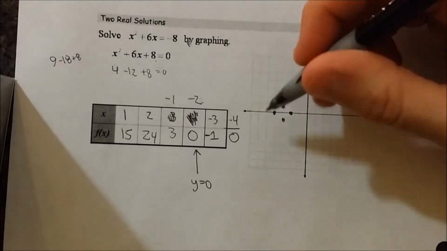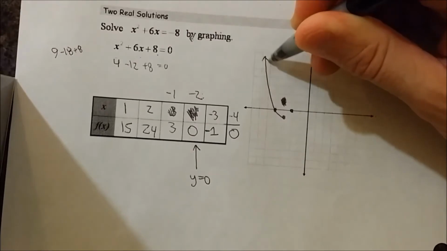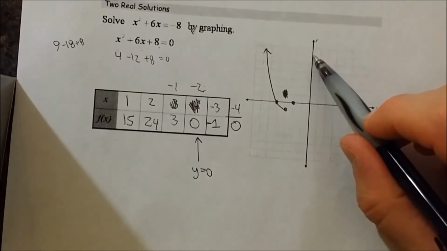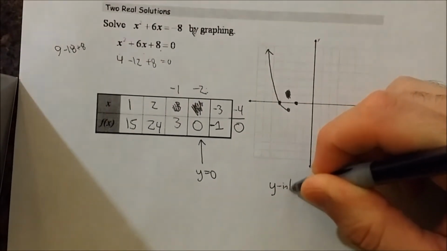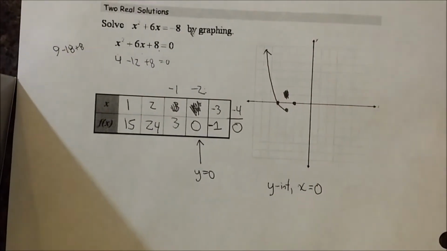Because I know it's opening up, I can go ahead and do this. It's a good habit to figure out all your intercepts, so I should go ahead and find the y-intercept. That is when x is equal to 0.